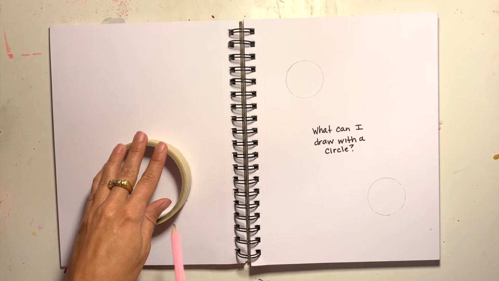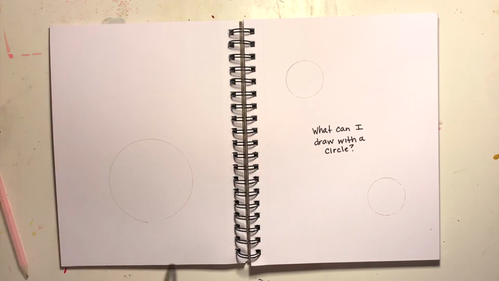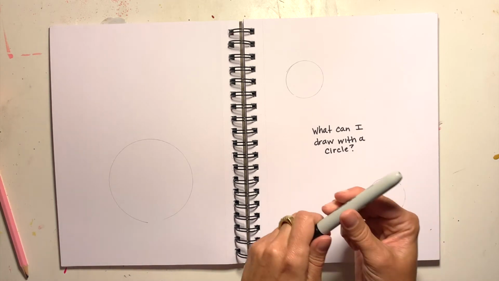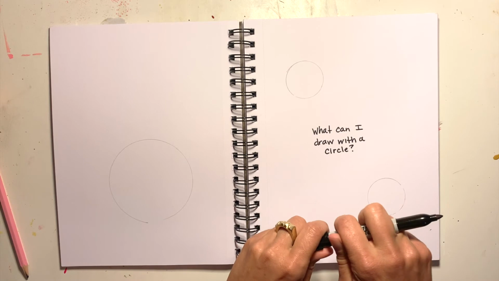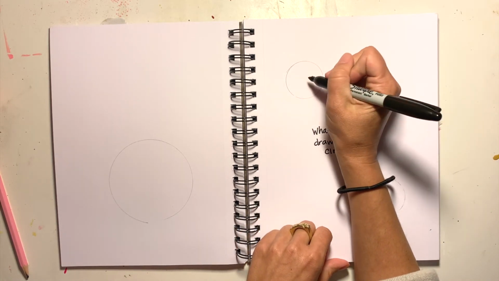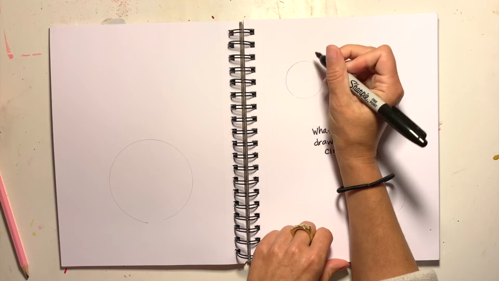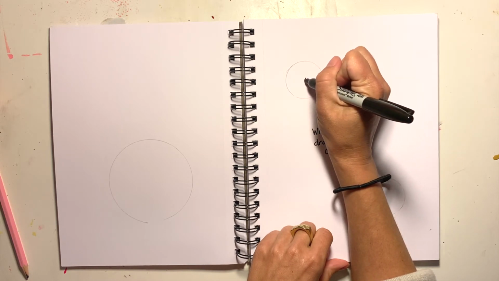My visual journal is really much smaller than yours, so if you can fit this all onto one side of your page, that is great. Remember, I'm drawing with Sharpie marker, so you can see my drawings really well. You can go ahead and draw with Sharpie marker or pencil, it's up to you.